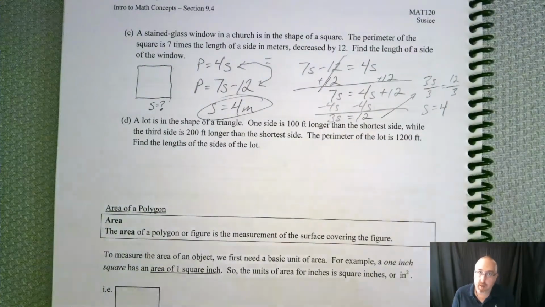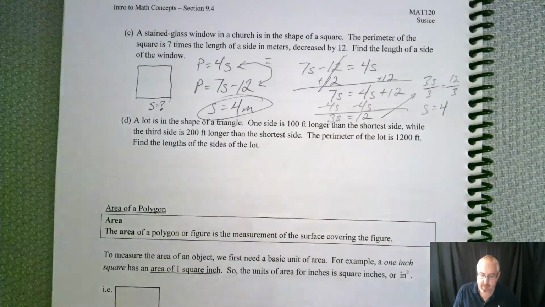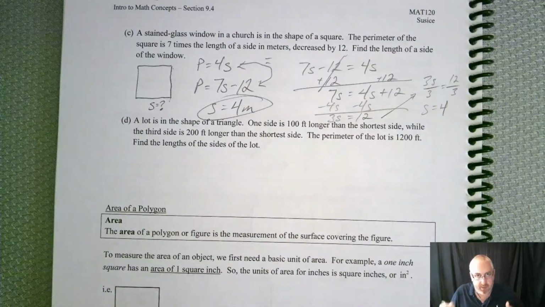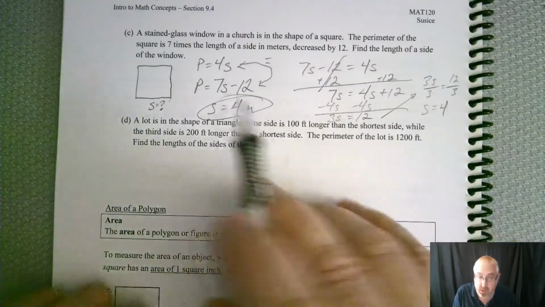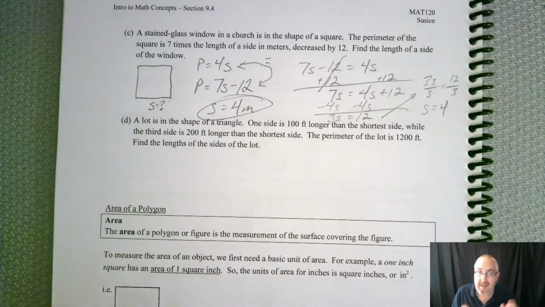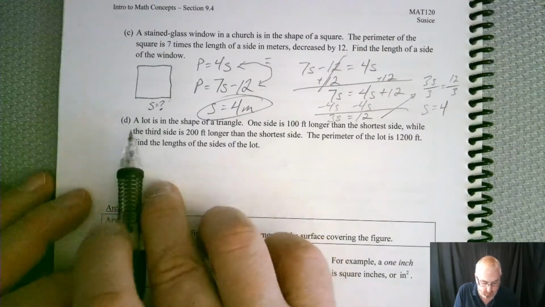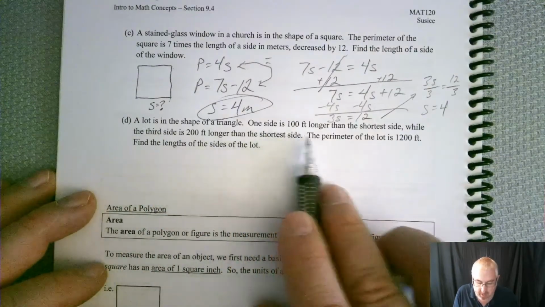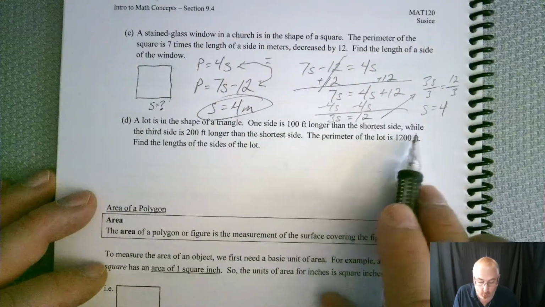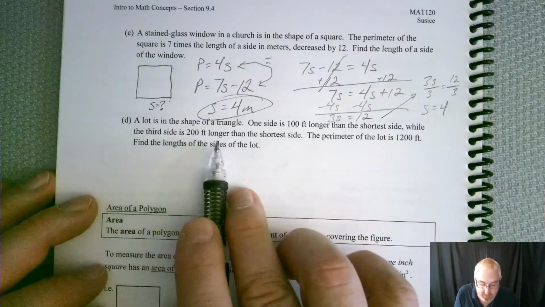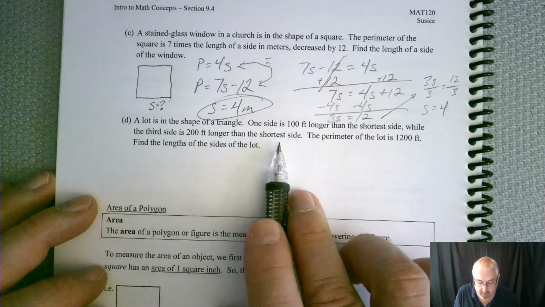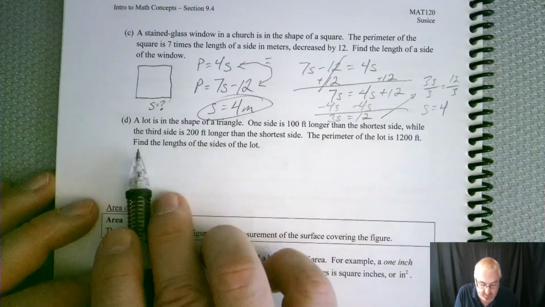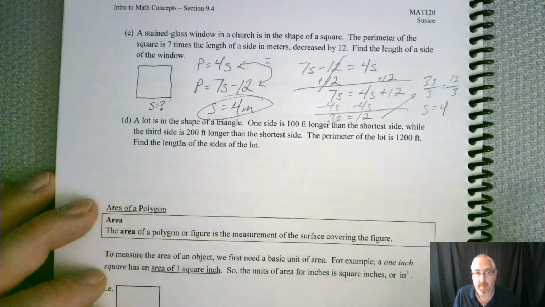All right, so not terrible, but sometimes they try to build up the difficulty in these, so just keep that in mind. But try to always start with a formula and see what you know about those pieces of that formula. Right, one more. A lot is in the shape of a triangle. One side is 100 feet longer than the shortest side, while the third side is 200 feet longer than the shortest side. The perimeter of the lot is 1,200 feet. Find the lengths of the sides of the lot.